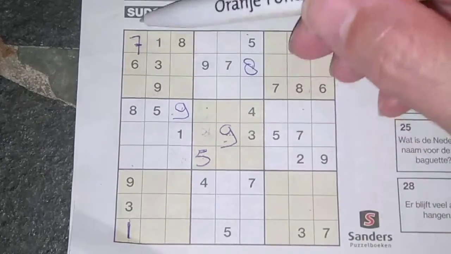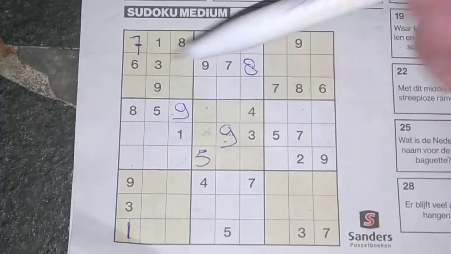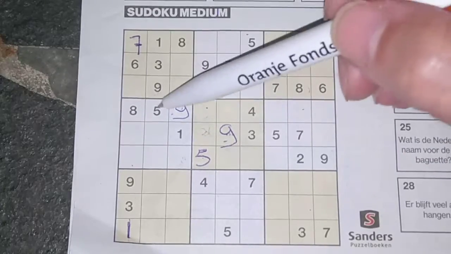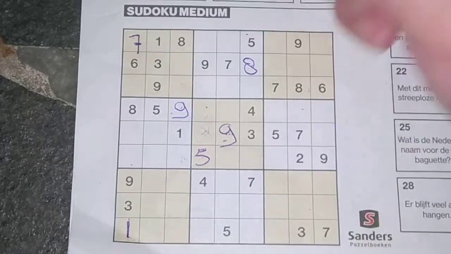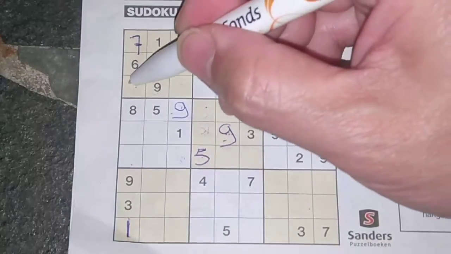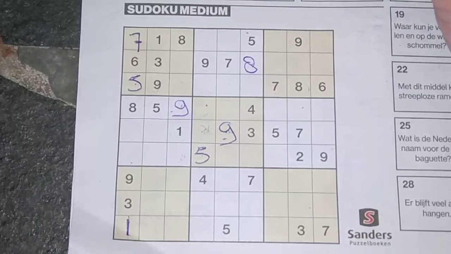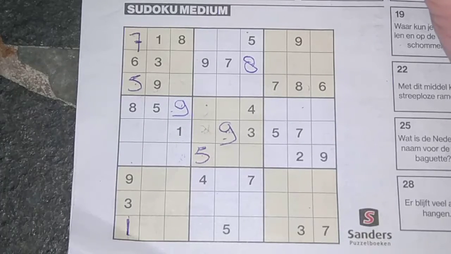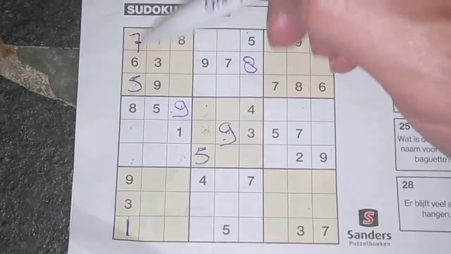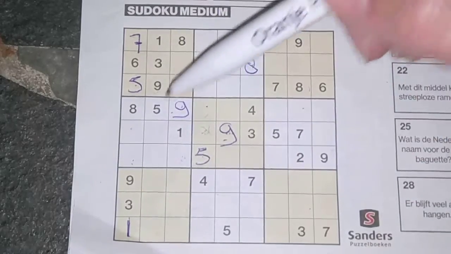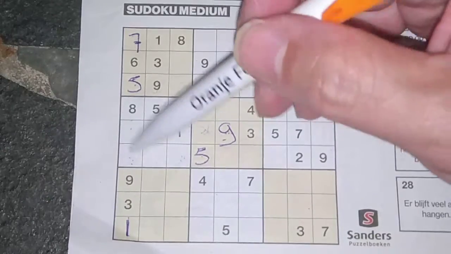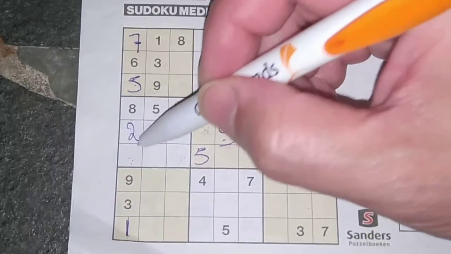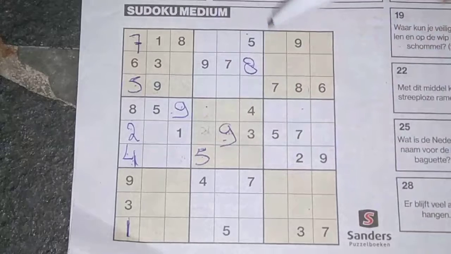Then in the first column, 3 missing numbers. One of the missing numbers is a 5. I see a 5 here, so no 5 in these 2 boxes. 1 box left for the 5, should be this one. Then 2 boxes left in the first column for the numbers 2 and 4. We have a 2 here, no 2 there. 2 should be here. 4 goes there.